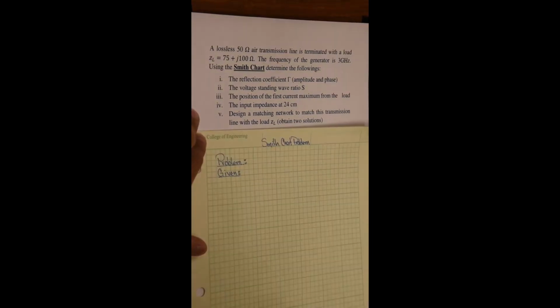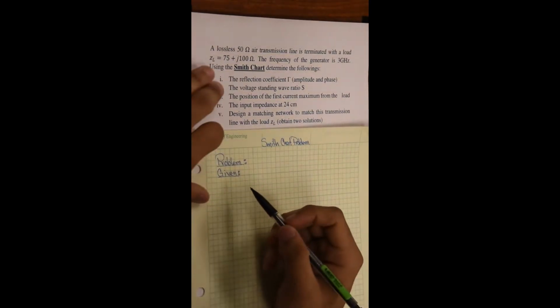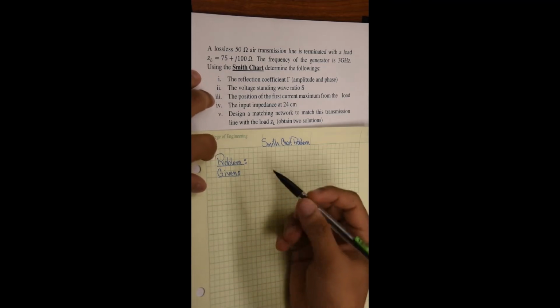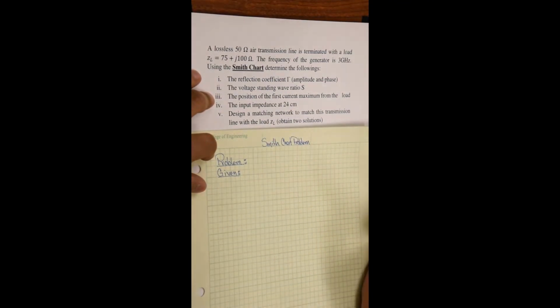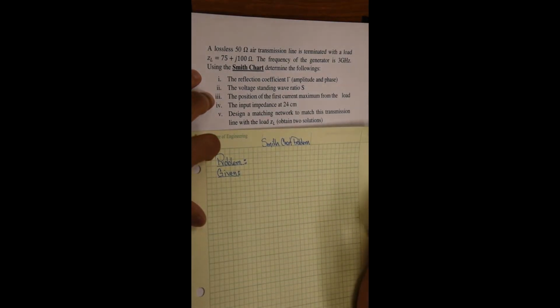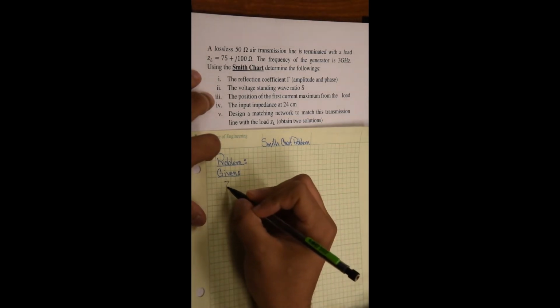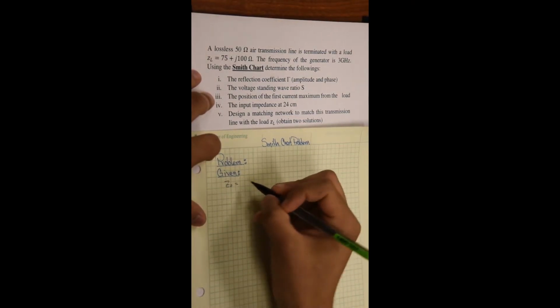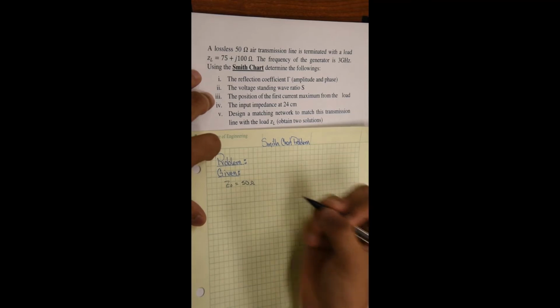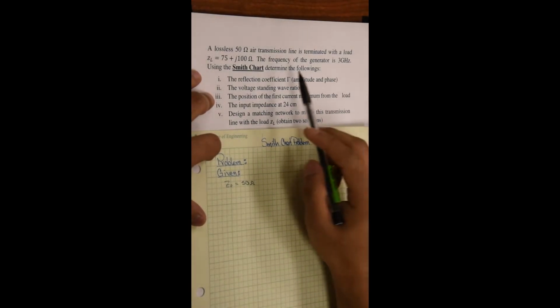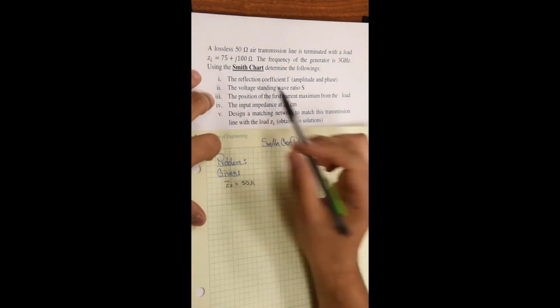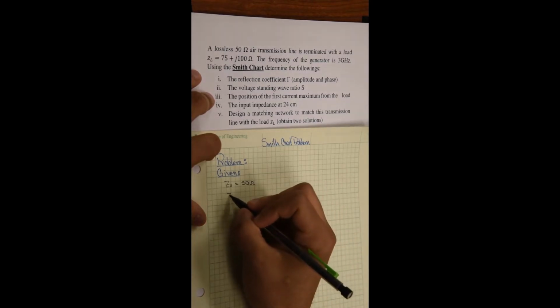So the first step in any problem is to know what our givens are. So let's write down what our givens are. We are given a lossless 50 ohm air transmission line. This 50 ohms represents the characteristic impedance of our transmission line. In other words, it will represent the Z0. We are also given the load impedance. So let's write that down.